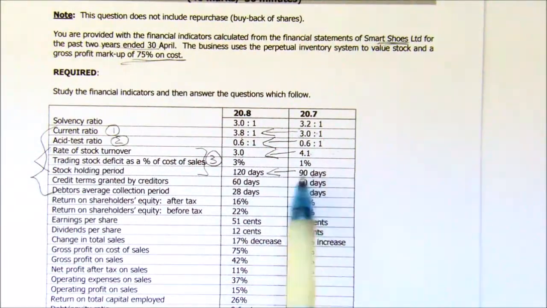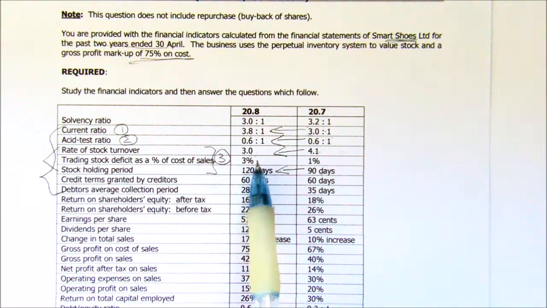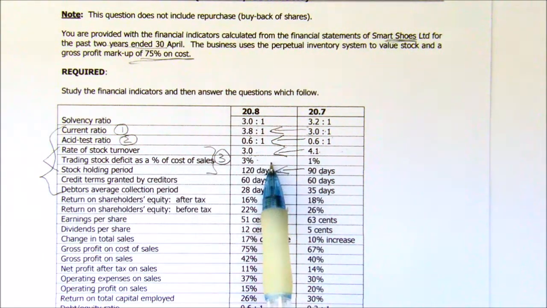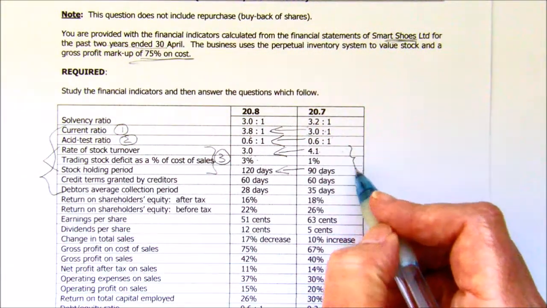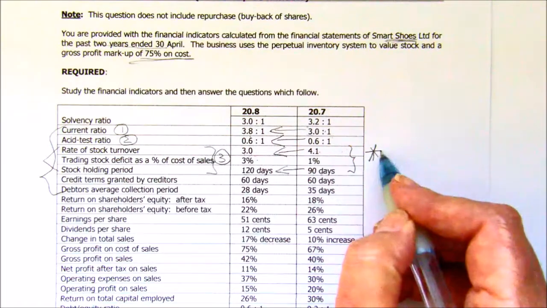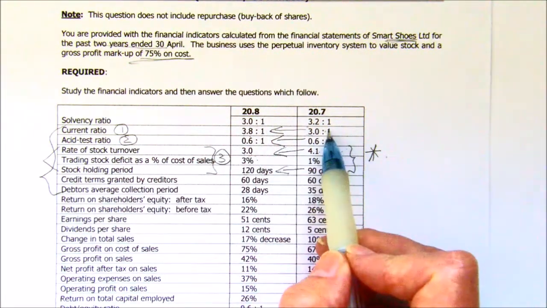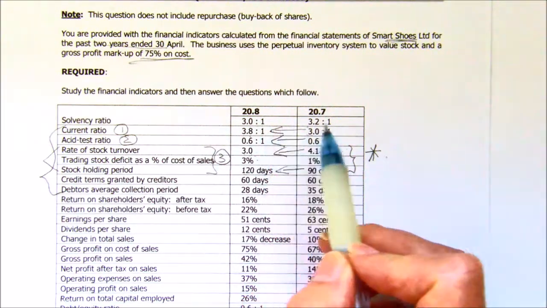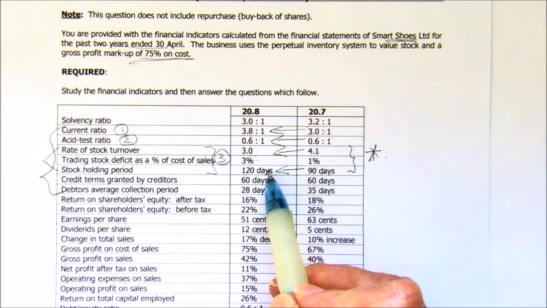As a result of holding the stock for so much longer, you can also notice that there's a higher deficit, a higher shortage of stock. So definitely from the point of view of stock, this is the thing we need to flag. This is our problem. And it's the reason why your current ratio has gone up. And the warning from that was to say, look at your stock.